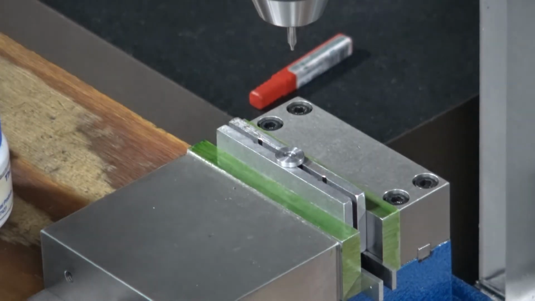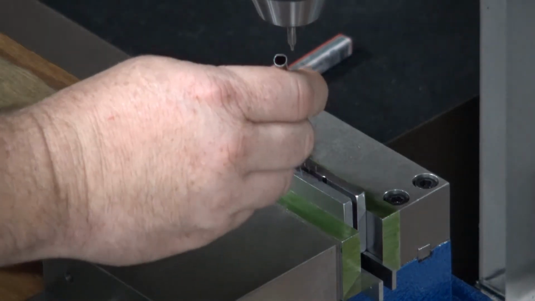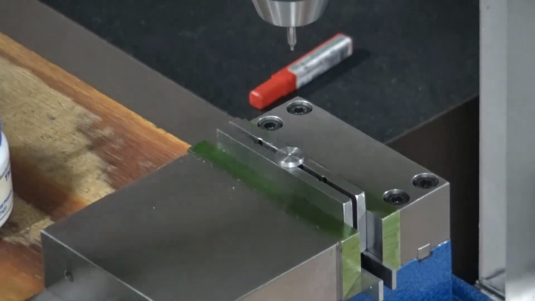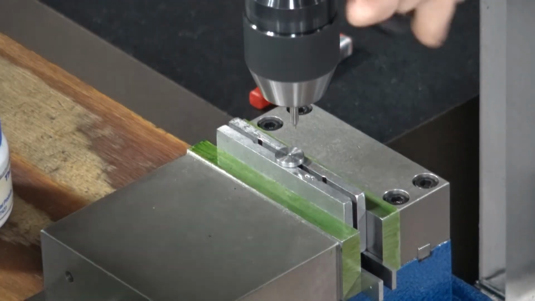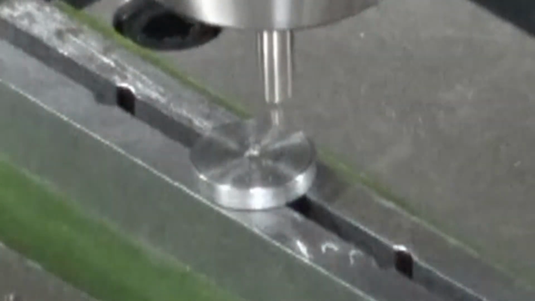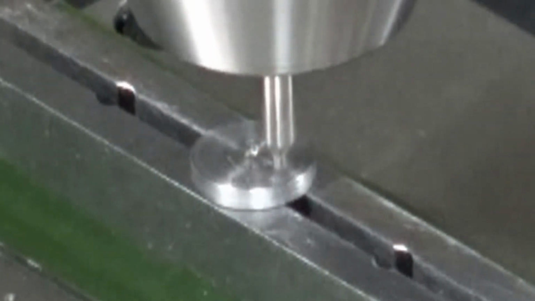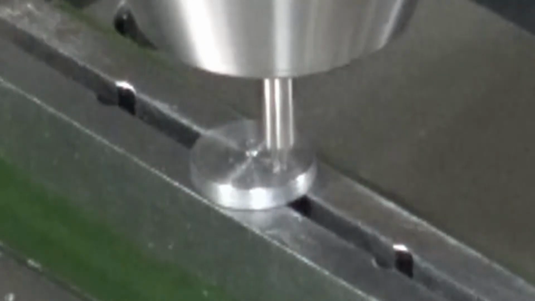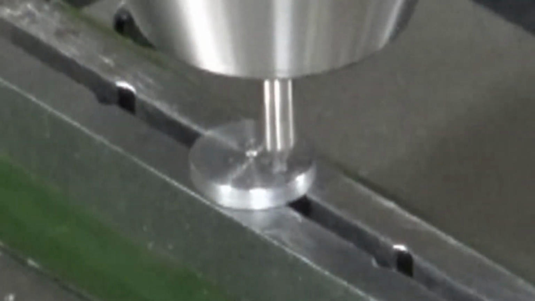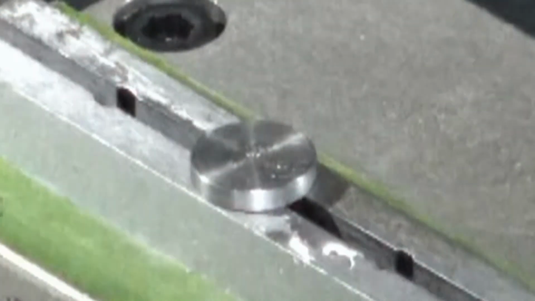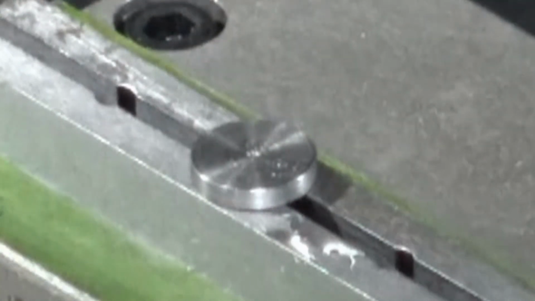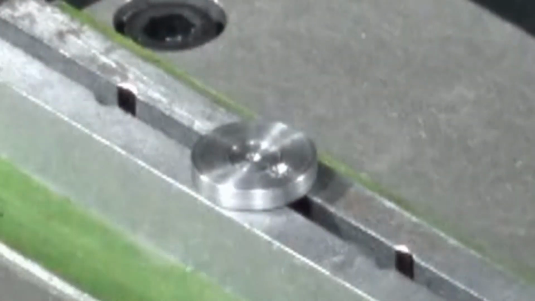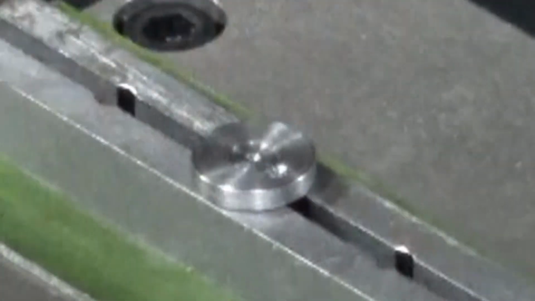Again, with these center drills, I'm not worried about coming down more than just enough for the drill to be able to take off. Right? I'm going to come down, I don't know, 10 or 20 thousandths. Okay? So we've made a nice spot there for our drill bit.